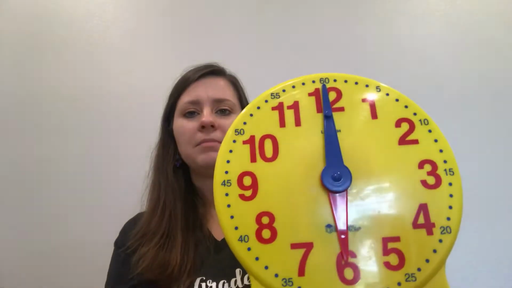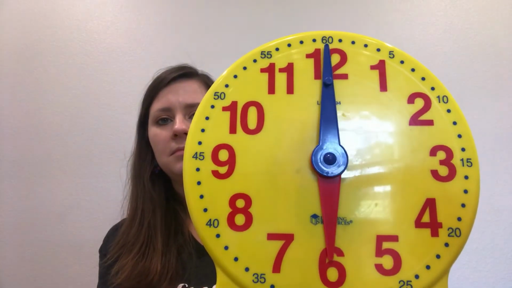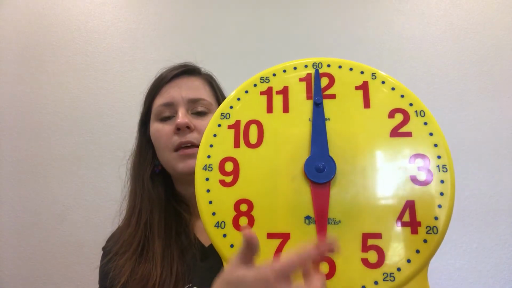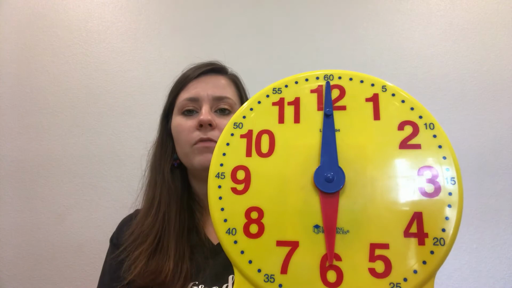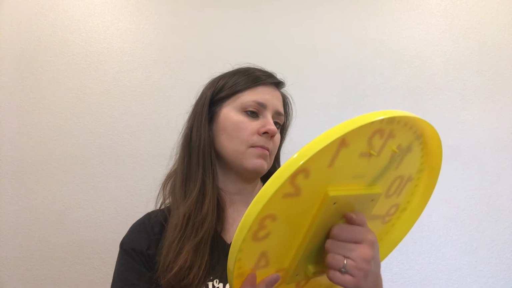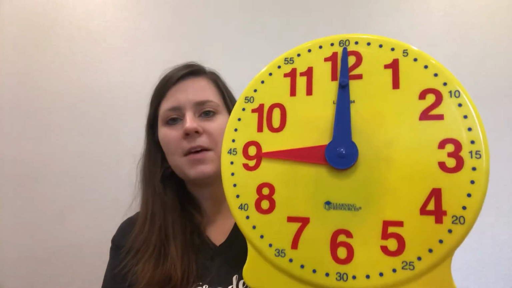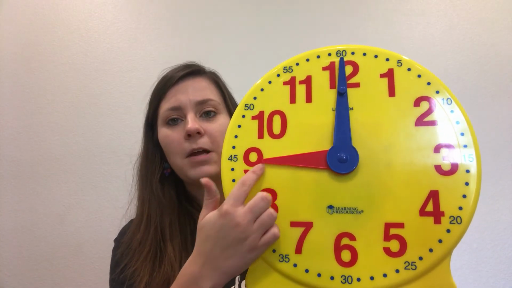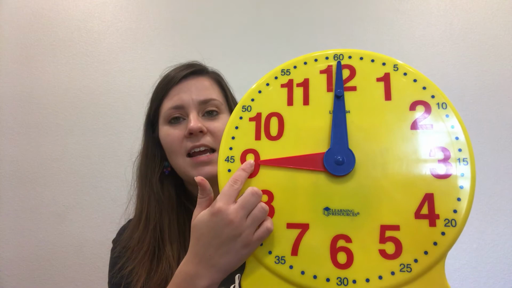What time is on the clock? Your hour hand is pointing straight down at 6, and the minute hand is pointing straight up at the 12. So it is 6 o'clock. Let's do another. All right, what time's on my clock? I have the hour hand pointing at 9, so it is 9 o'clock. All right, one more.